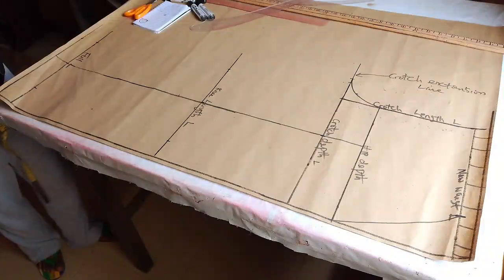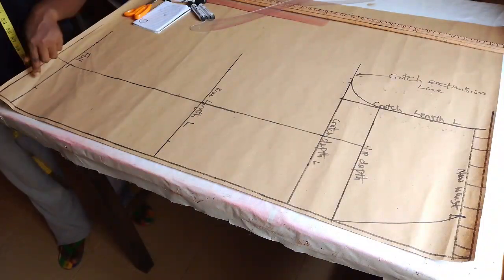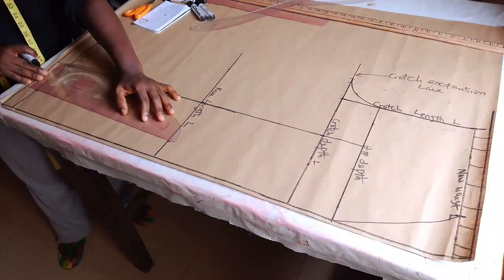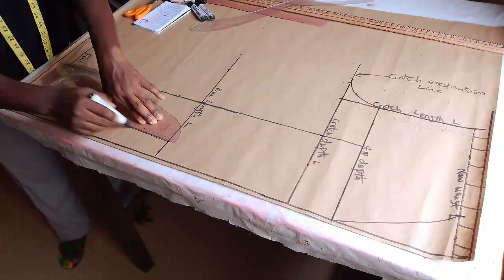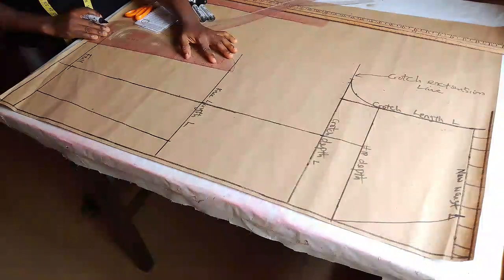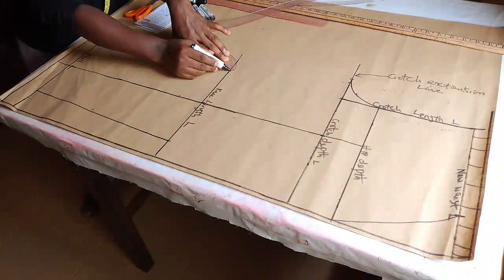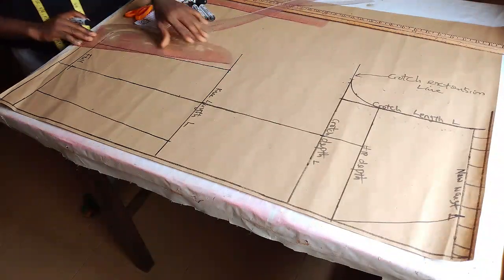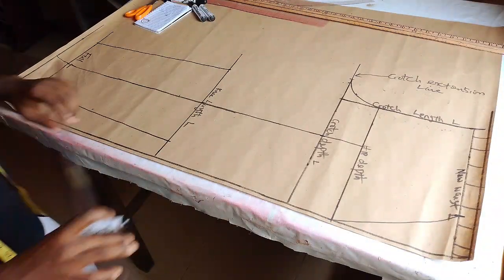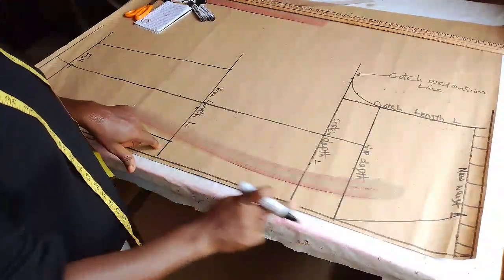Now we'll use our straight ruler to connect it from the ankle line to the knee line. We'll do same here. Having done that, we're going to use our hip cover to also connect it from the knee length to the hip line.